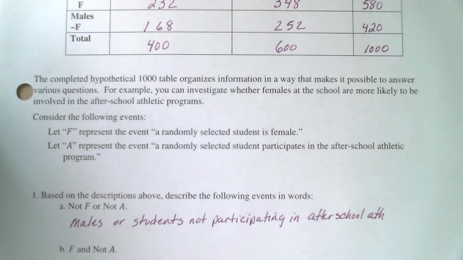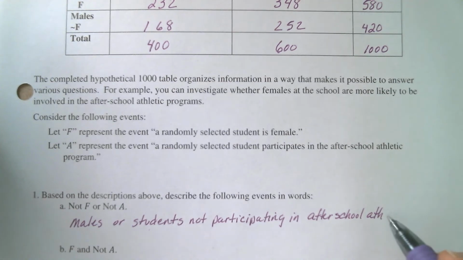So this is males, or students not participating in after-school athletics.